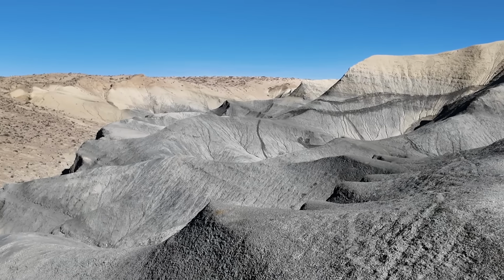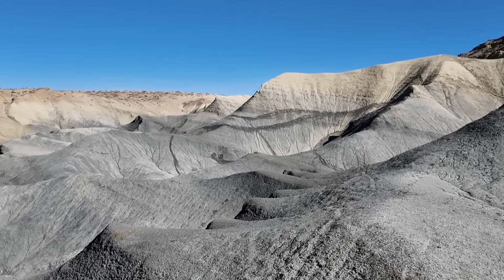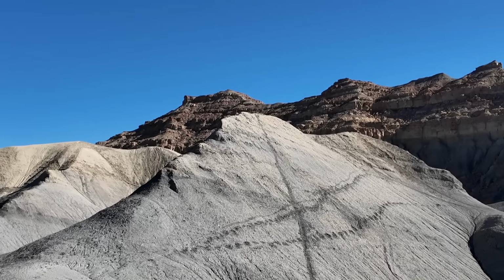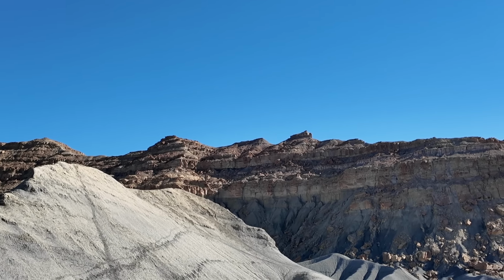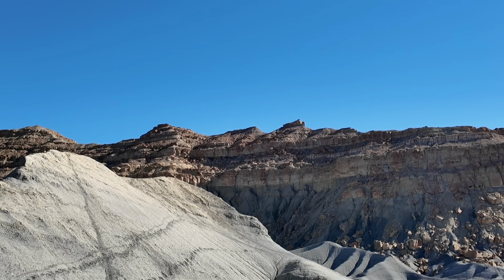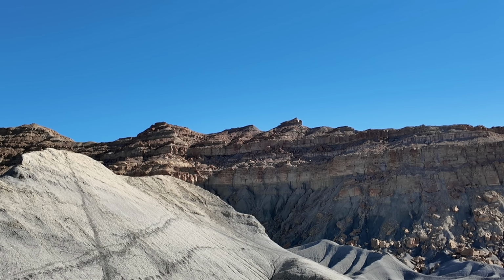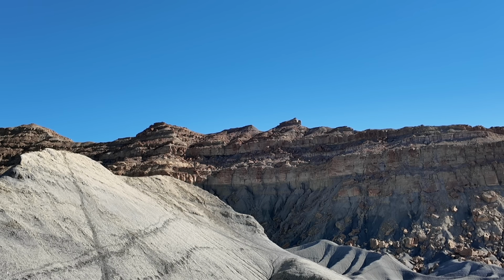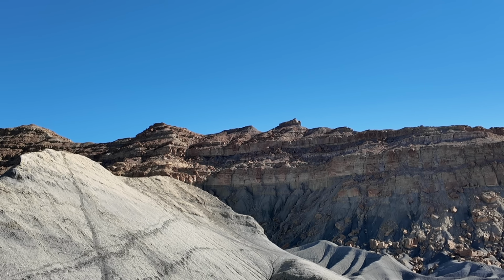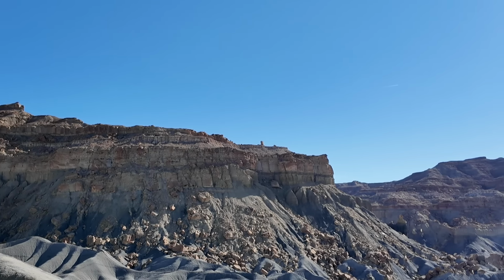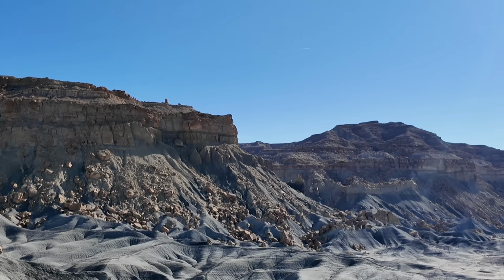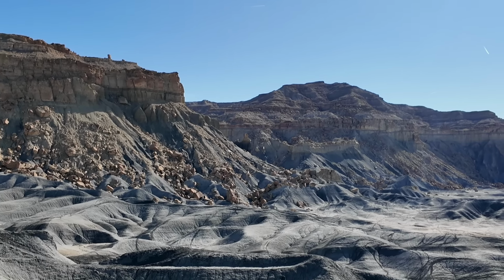Once this sea withdrew and we get to the Straight Cliffs Formation, the sandstones up there along the high plateau, then the sea was out of here for good. Then it was all terrestrial, land-based environments, pretty much all the way through to the modern times we see here in this part of southern Utah. Just a fascinating story and just a fantastic and beautiful landscape.